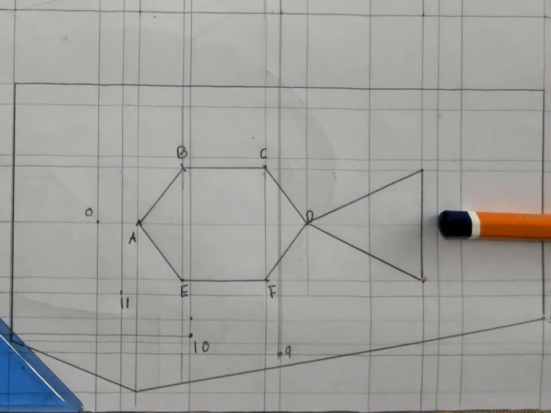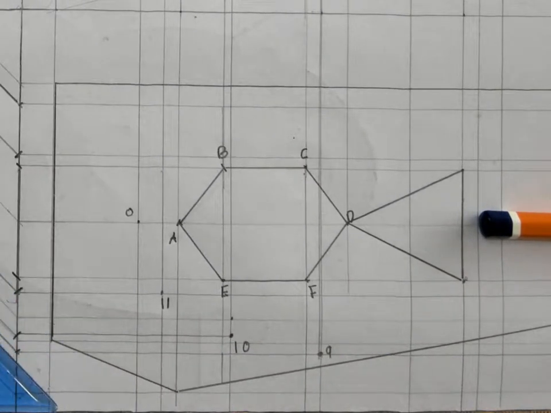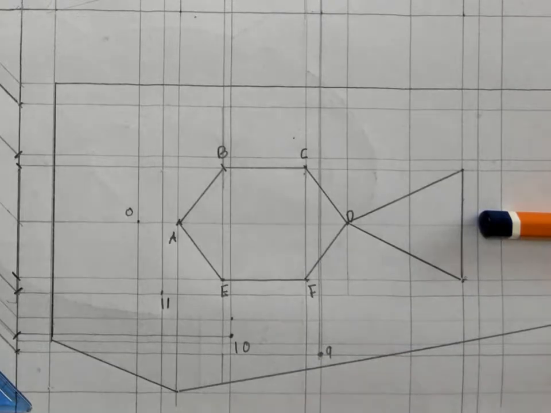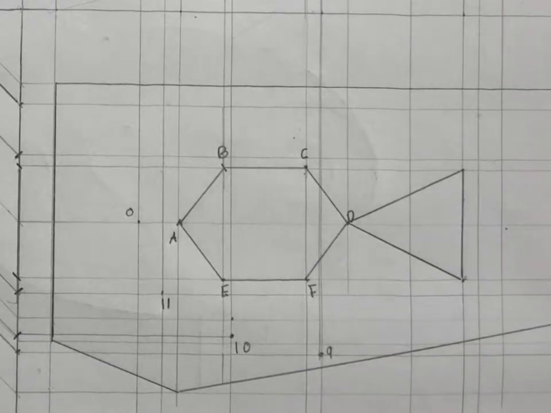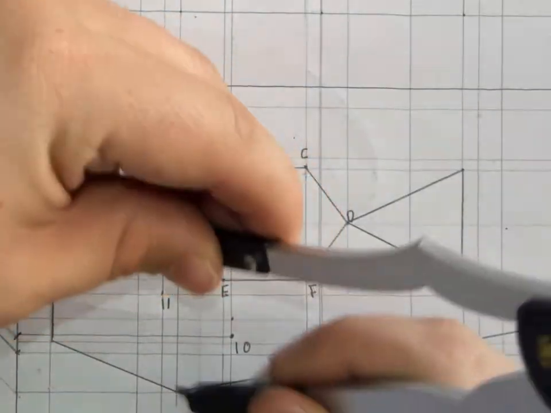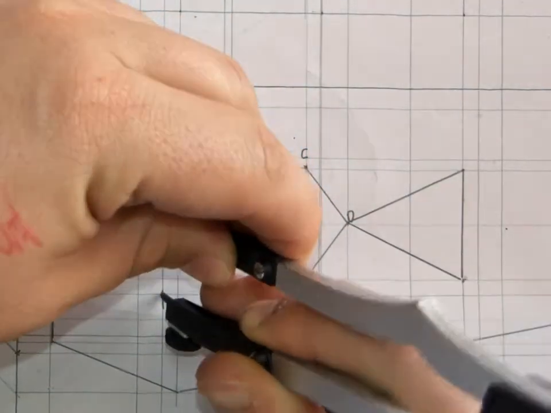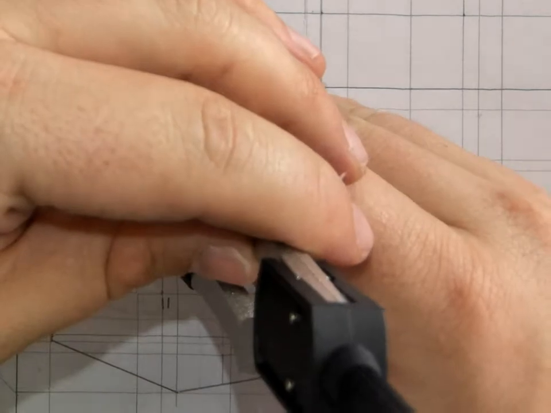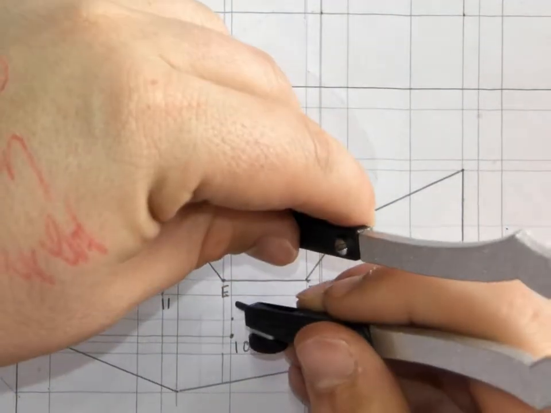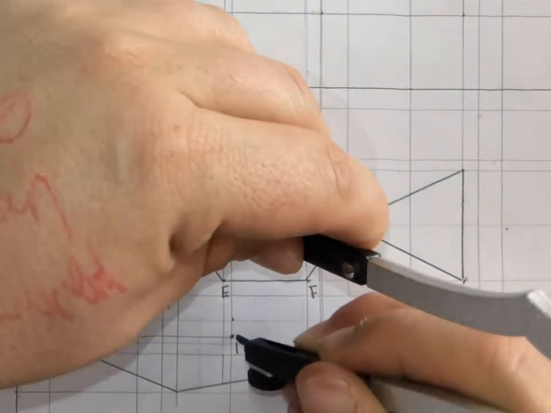Now we've got 1/4 of the points there done. But if they're done precisely accurate, what I'd be doing is just mirroring the points over onto the other side, along the center line, mirroring them over.